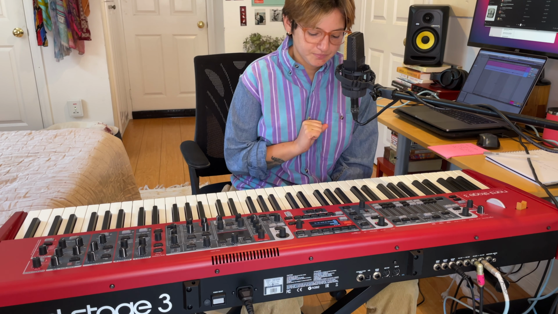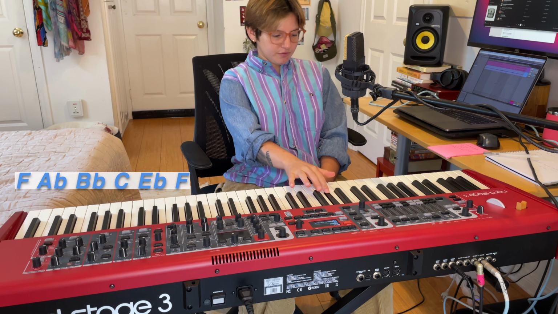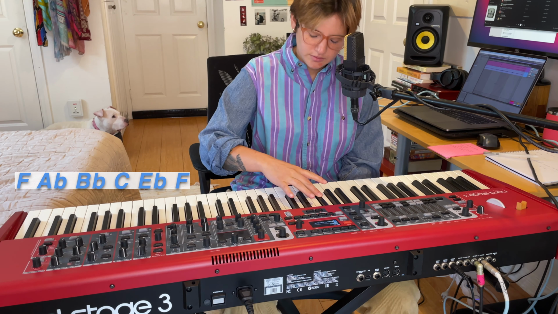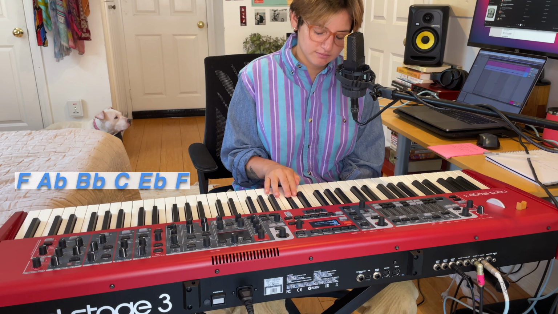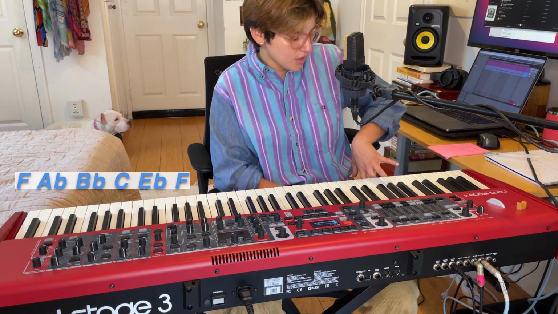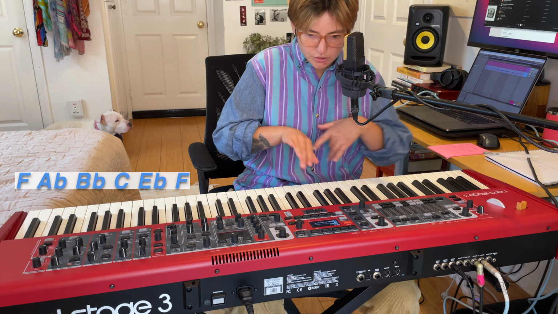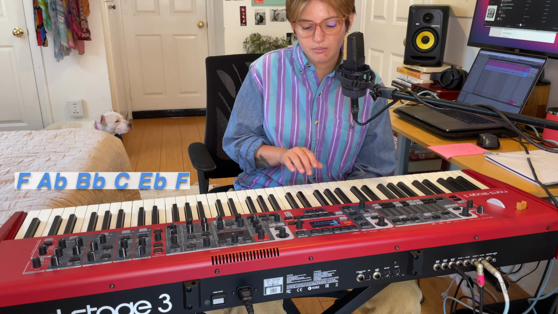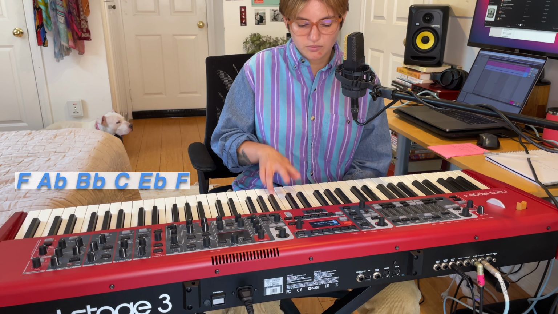F minor pentatonic is F, A flat, B flat, C, E flat, F. Basically this one is like the blues scale, but you don't have that blue note, right? The B natural. So that's 1, flat 3, 4, 5, flat 7, back to 1. Let's use the F minor pentatonic scale through the blues form.